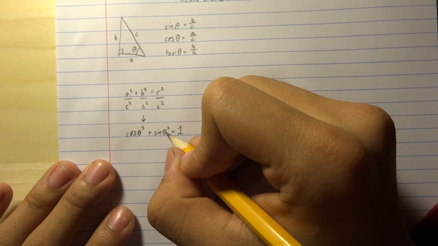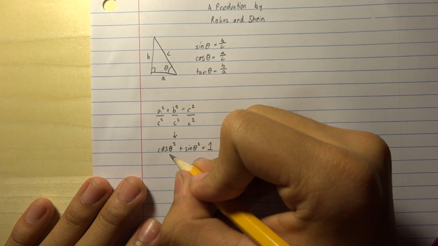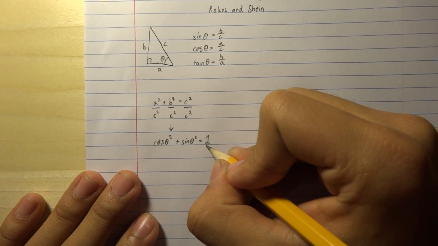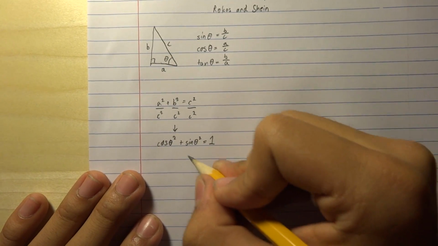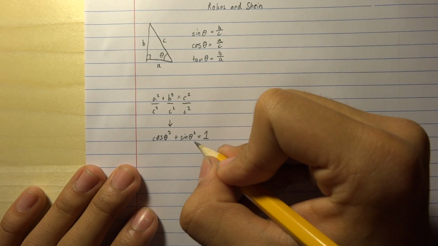And now we get the Pythagorean property, which says that the square of the cosine plus the square of the sine of an angle must equal 1. So if you have one or the other, you can calculate the one that you're missing.